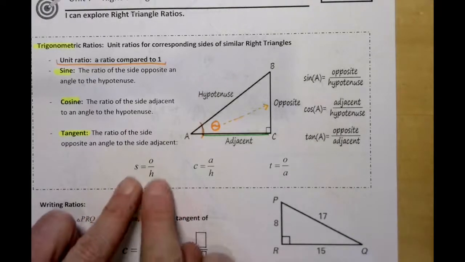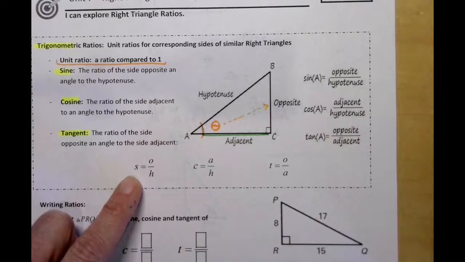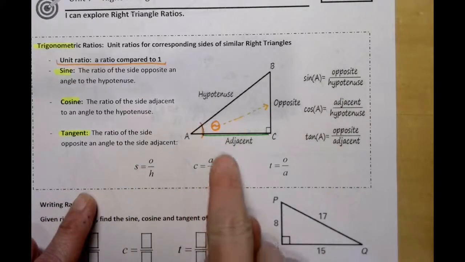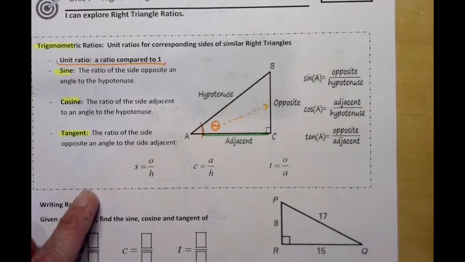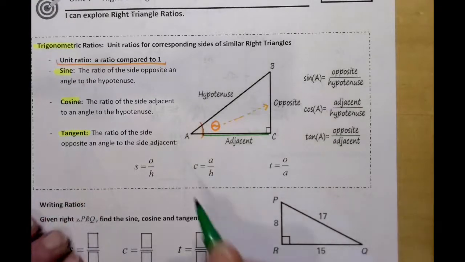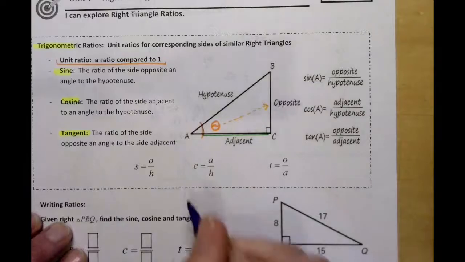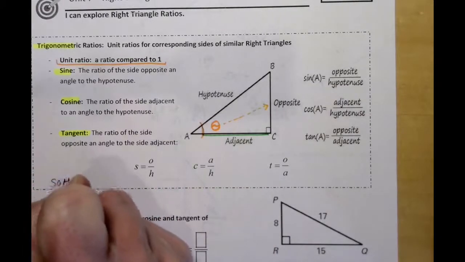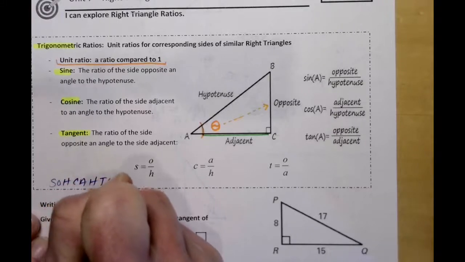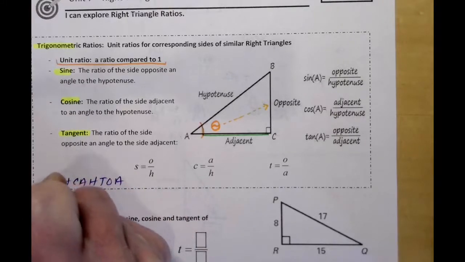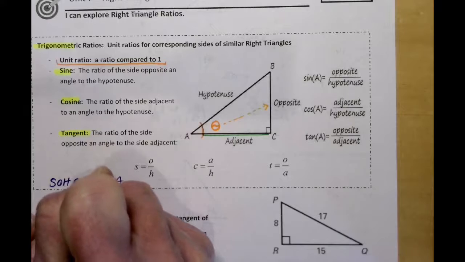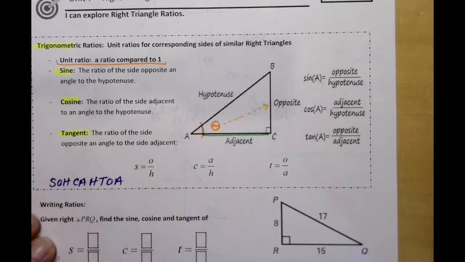We can abbreviate and remember these relationships by sine is opposite to hypotenuse, cosine adjacent to hypotenuse, tangent opposite to adjacent. A lot of times you'll see them written out as a silly phrase, so SOH CAH TOA. There's all kinds of funny stories math teachers tell about an ancient Indian tribe, the Sohcahtoas and the right triangles, and you can Google that and be entertained by all of those stories.